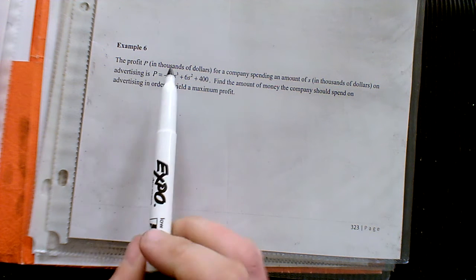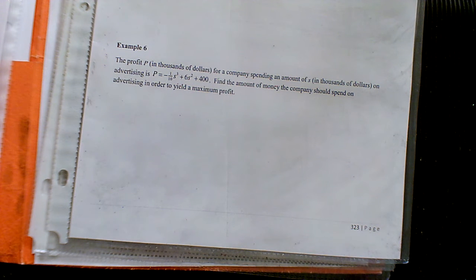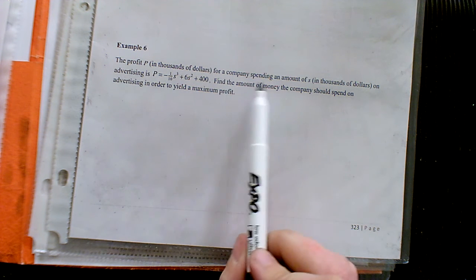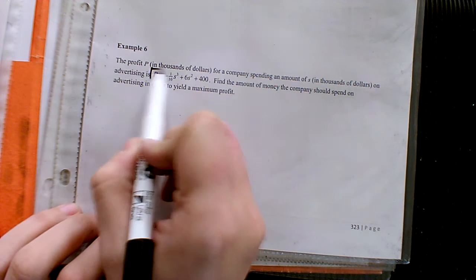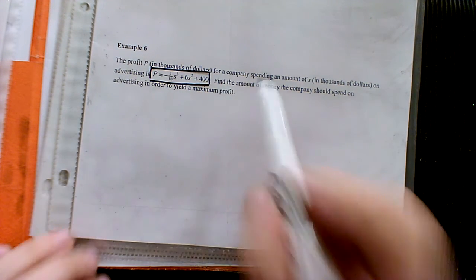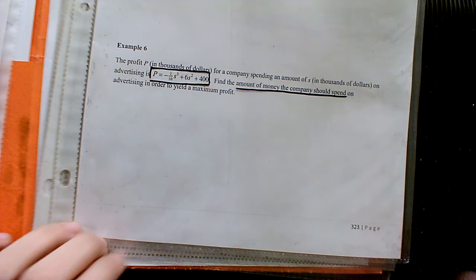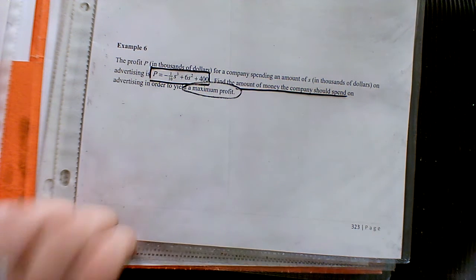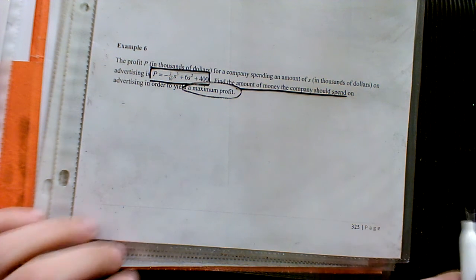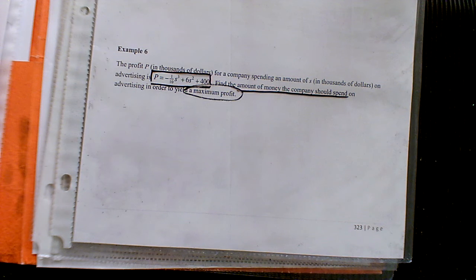All right. For example 6, the profit P in thousands of dollars for a company spending an amount of S on advertising is given by this function. Find the amount of money the company should spend on advertising in order to yield a max profit. This seems like a pretty important question, especially if you worked in a business. You want the most money, okay? So notice how it's an optimization type question. You want to find the most of something.